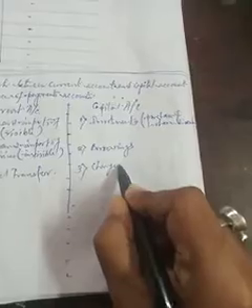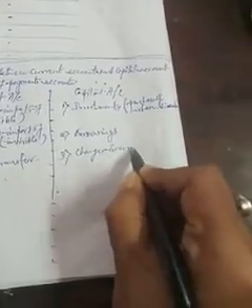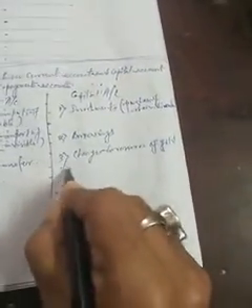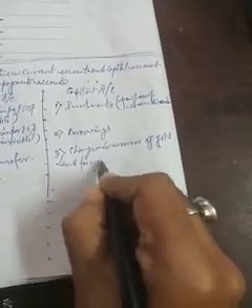Next, changes in reserves of gold and foreign exchange with the central bank.